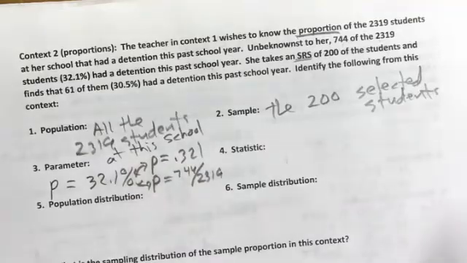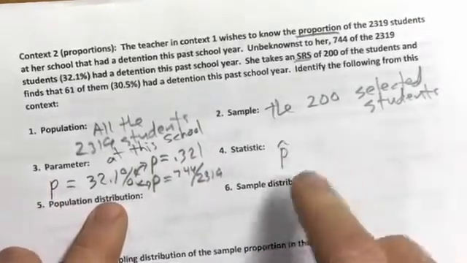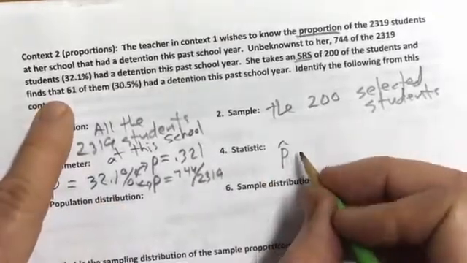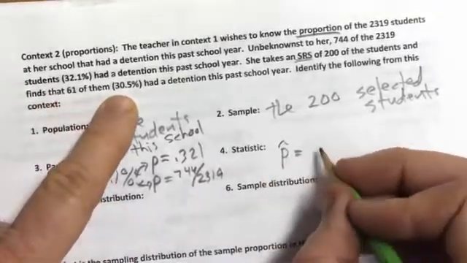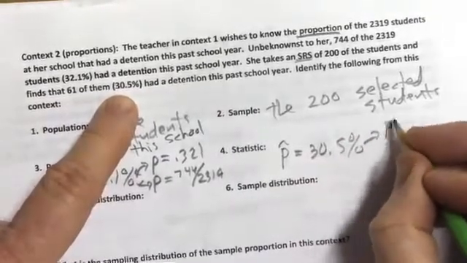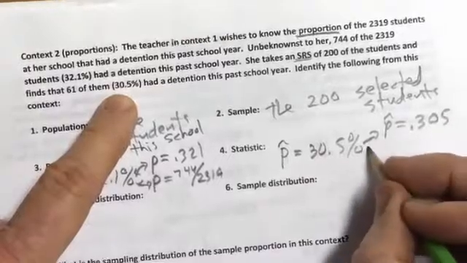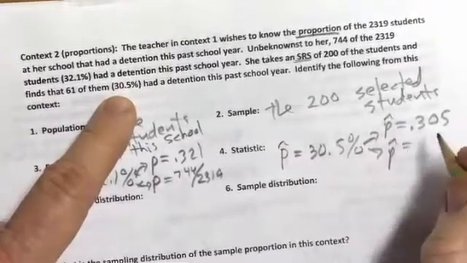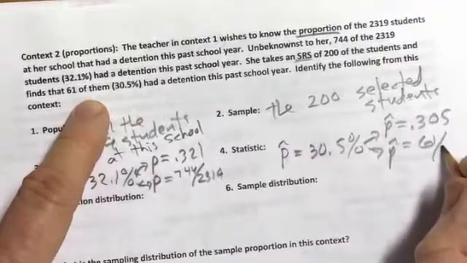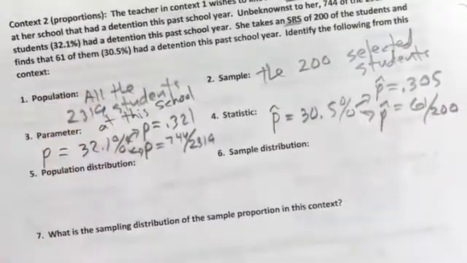All right, what is our statistic? Our number that describes a sample. And in this case, with a proportion, it's going to be a p-hat. With statistics, we like to put hats on them. So p-hat is equal to the proportion in our sample, which is 30.5%, or you could write that in decimal form as p-hat equals 0.305, or in fractional form, 61 out of 200. So there's our statistic.